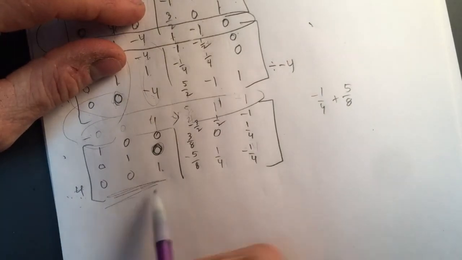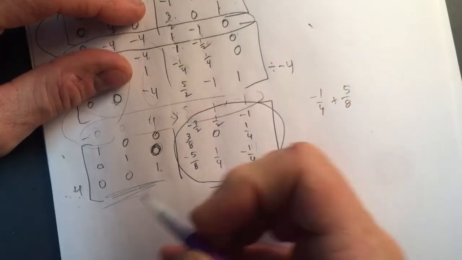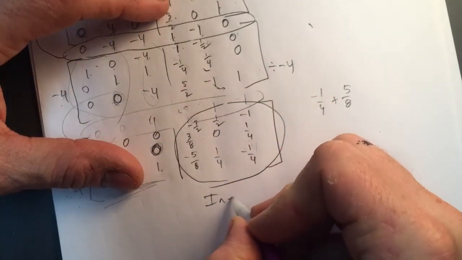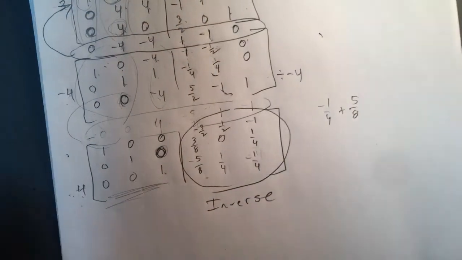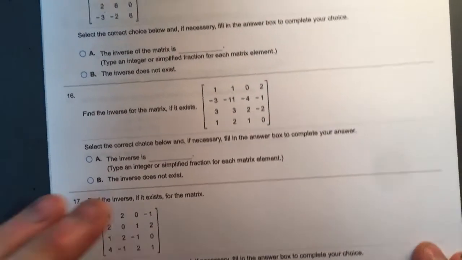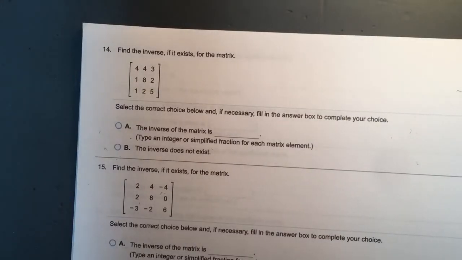There's my identity there, which means this is my inverse. There's a lot of computations involved in that. There's a lot of places to make mistakes.